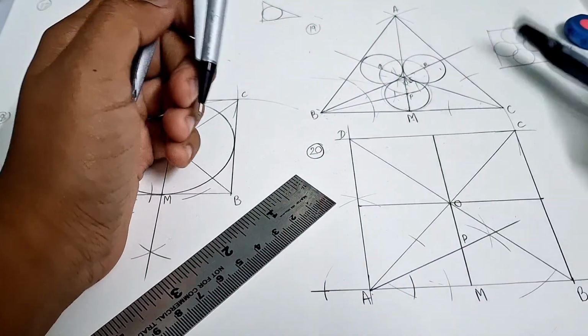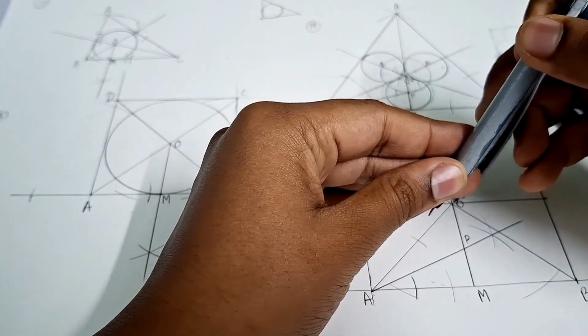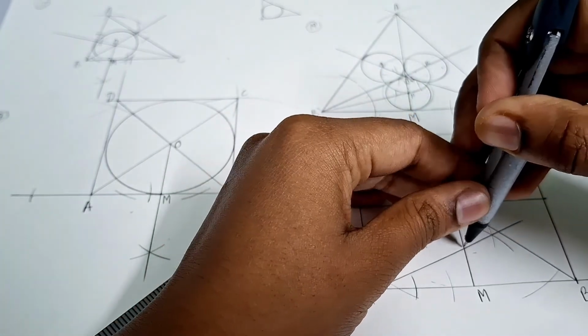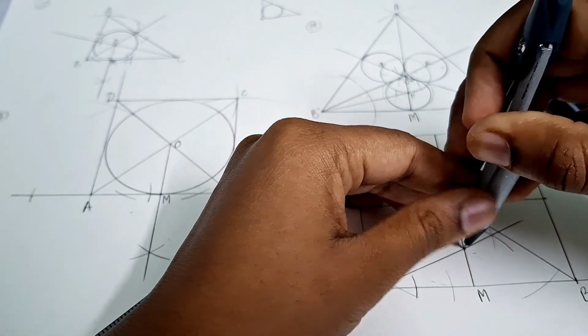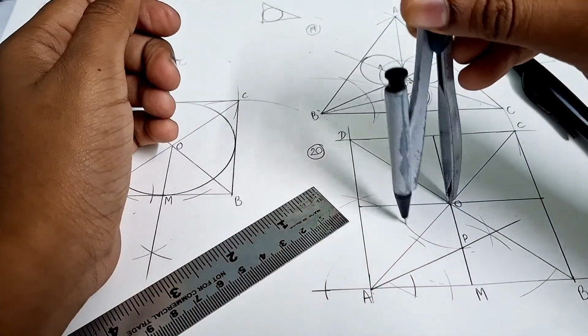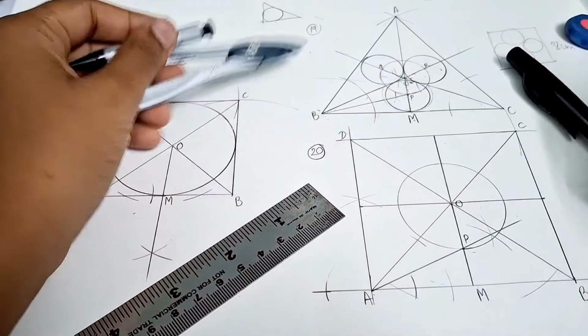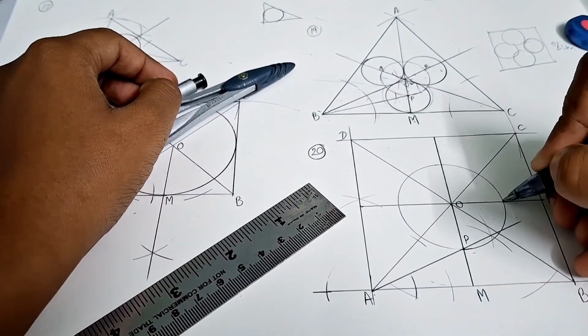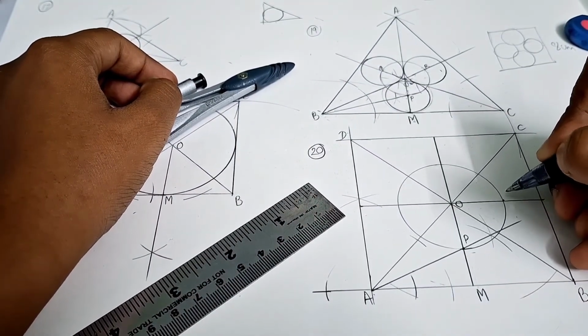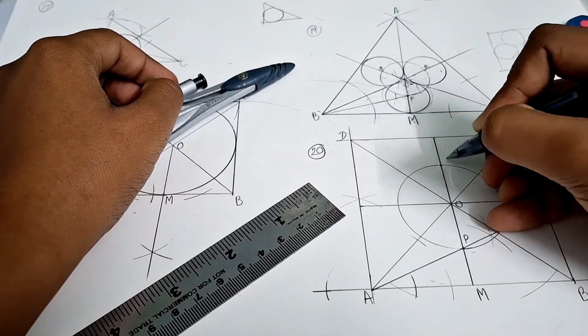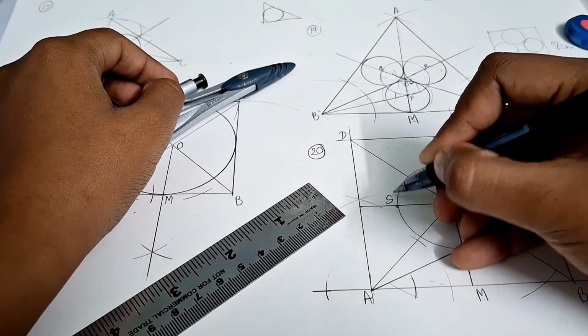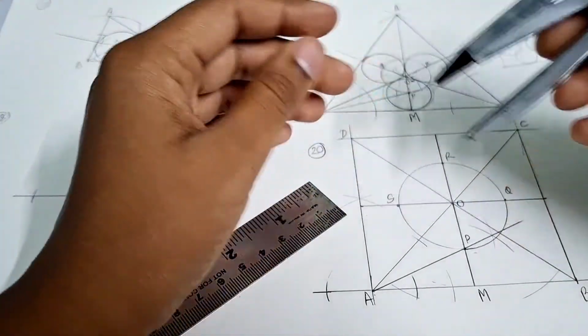Naming this new point as P. Now I will take the radius as OP and draw the main central circle, which will give us the center points of all 4 circles. If this point is P, let's label this as Q, R and S. These are the center points of our 4 circles.